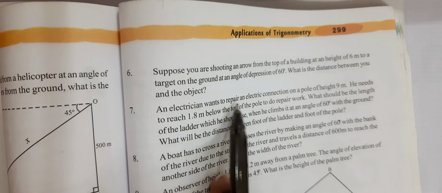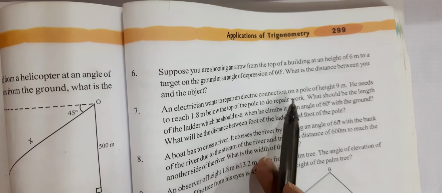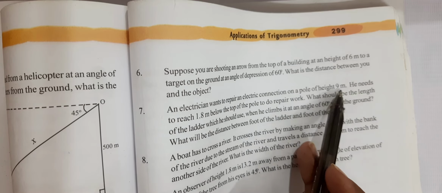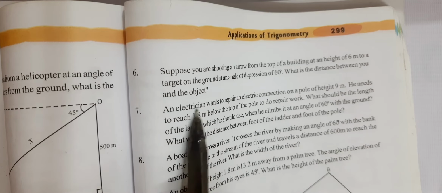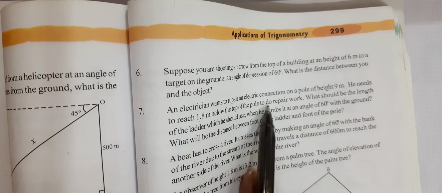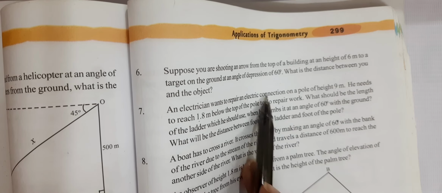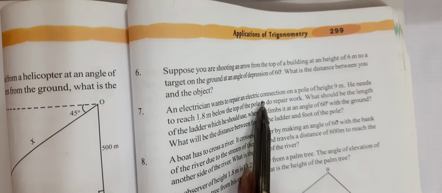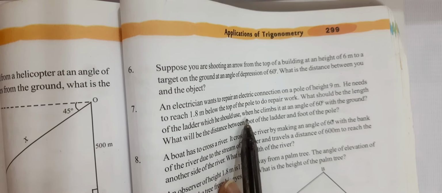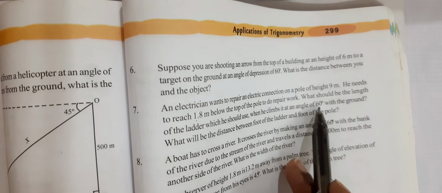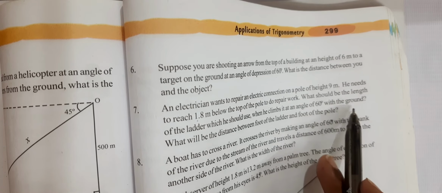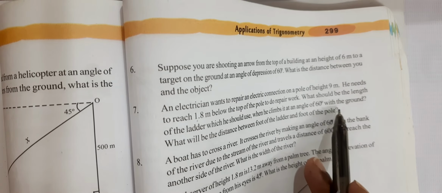An electrician wants to repair an electric connection on a pole of height 9 meters. So the height of the pole is 9 meters. He needs to reach 1.8 meters below the top of the pole. So he won't go to the top of the pole. He will land somewhere in between, so that he can reach the pole with his hands. What should be the length of the ladder which he should use when he climbs it at an angle of 60 degrees with the ground? The ladder should be placed making 60 degrees with the ground.